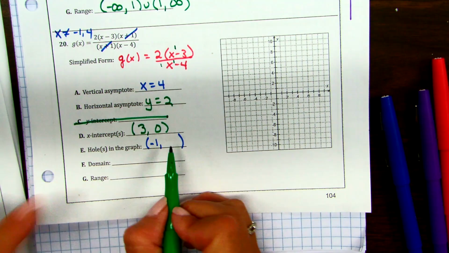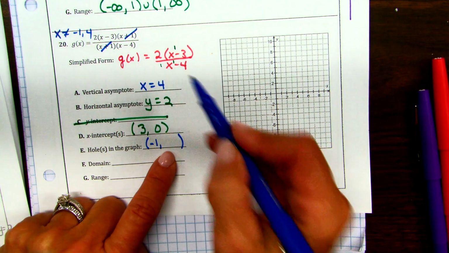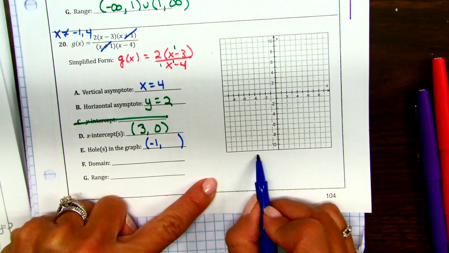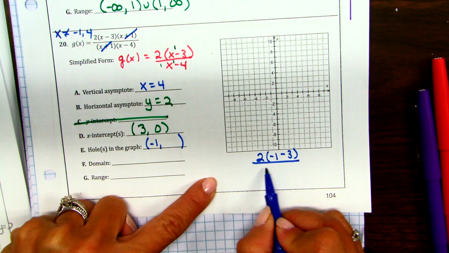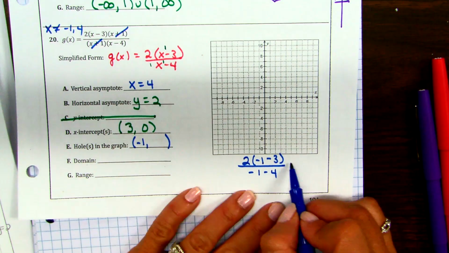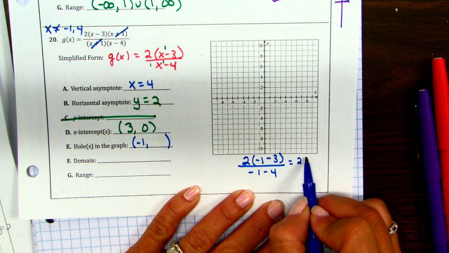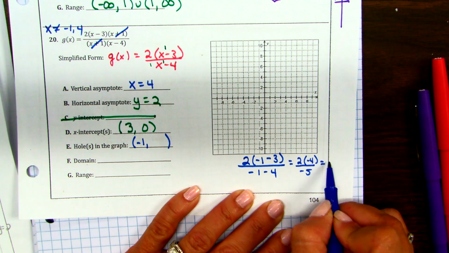Then let's find the y value of our hole. I just don't have any space. I'm going to plug -1 in. That gets me 2 times -4 over -5.